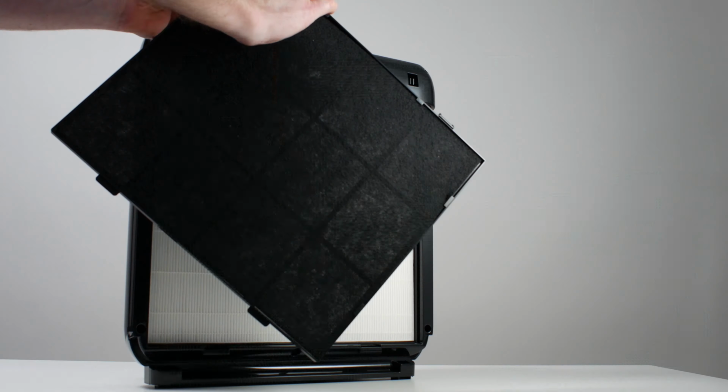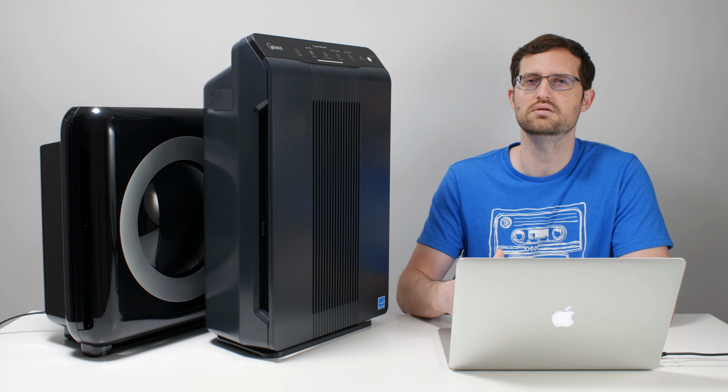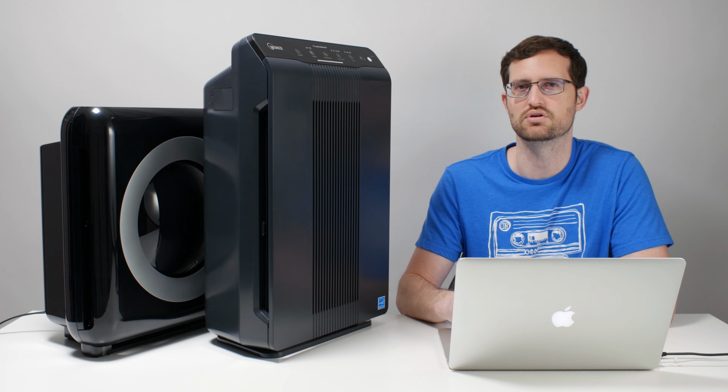So between the two types of pre-filters, the replaceable ones and the washable ones, which type of pre-filter do we recommend? Well, we definitely recommend washable pre-filters. The fact is that the pre-filter is not the most important filter in terms of particle filtration. The HEPA filter, the particle filter, that is the last filter in these units, is going to do most of the heavy lifting there. The purpose of the pre-filter is simply to keep the particle filter from saturating as fast.